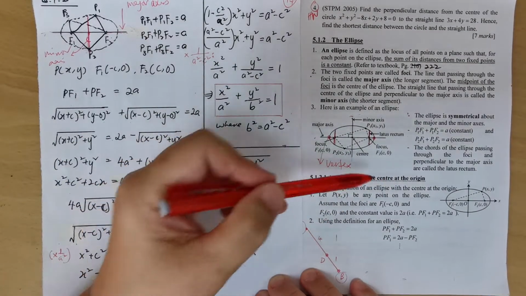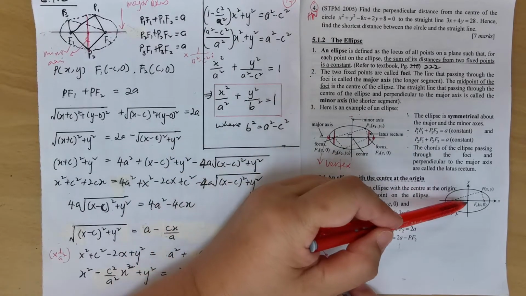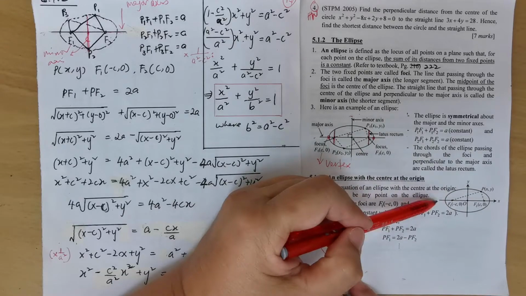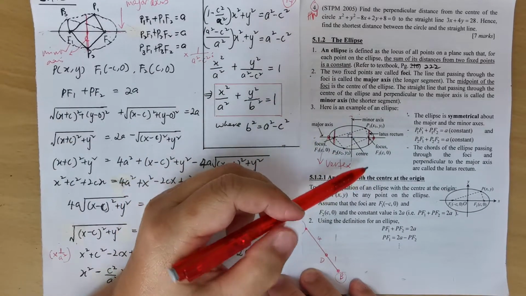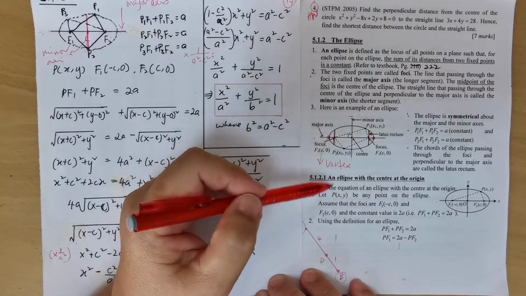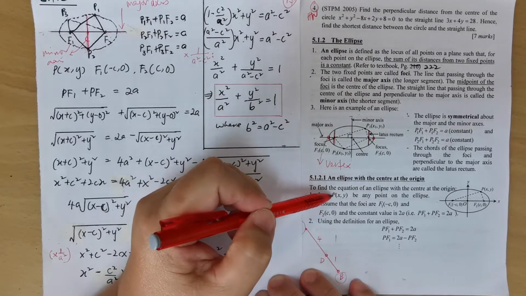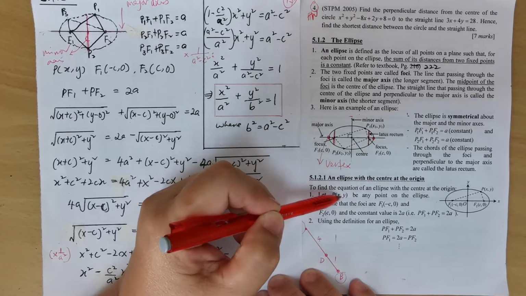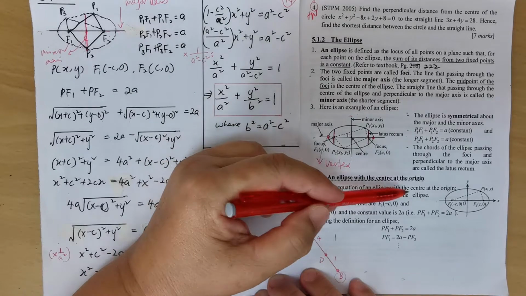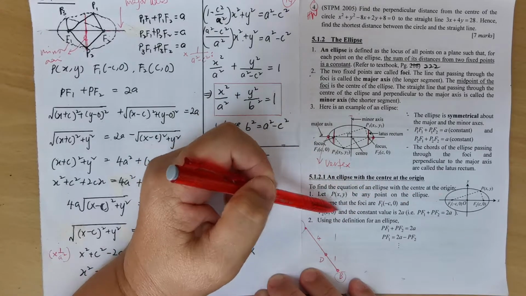Okay, so to find the equation of an ellipse with the center at the origin, this is the y-axis, this is the x-axis, so this is the center, the origin. All right, so how do we form the equation? Okay, let's see the steps. Number 1. Let's say P is a moving point, so the coordinates (x, y) are not fixed, it's moving. Let P be any point on the ellipse. So assume that the foci are F1 and F2.